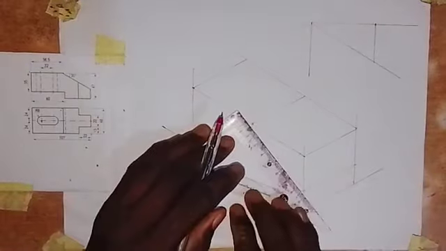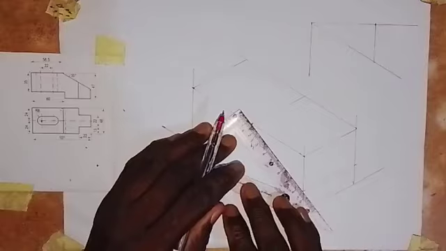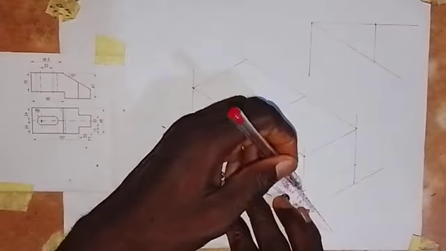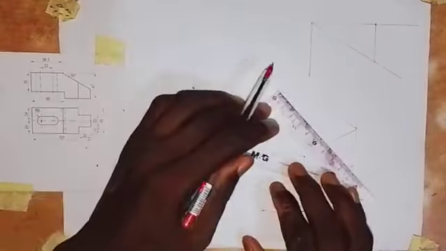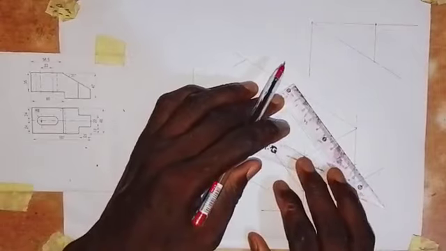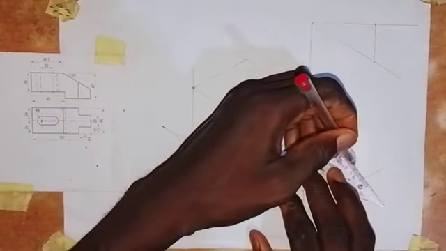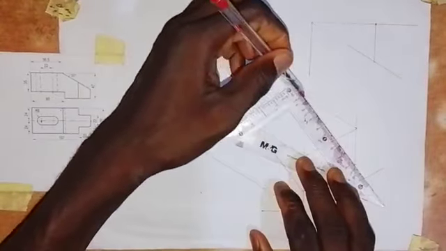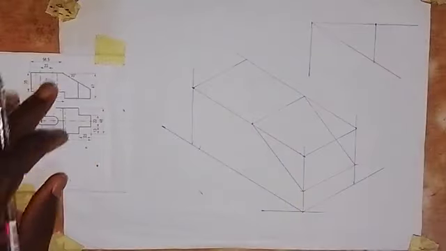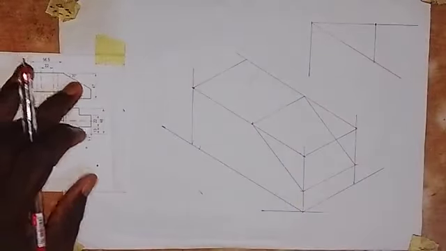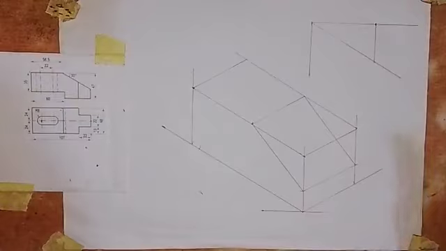Then I will join this point together with this point, okay. So this goes like this. Then I will also join these 2 points together like this. So we have these 2 points joined together. All right, so we have gotten this surface as we have it here. So this is how you have to work it out for us to get it done accurately.